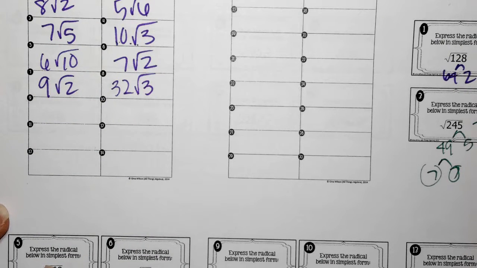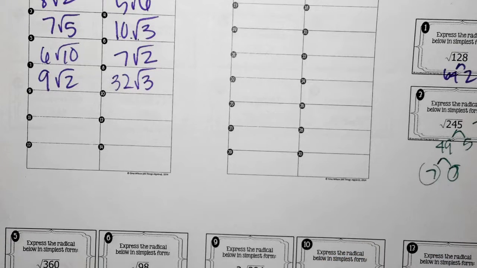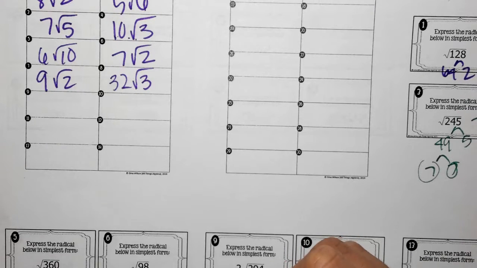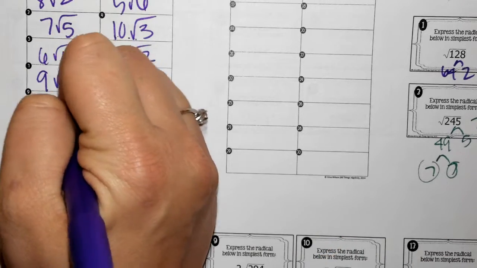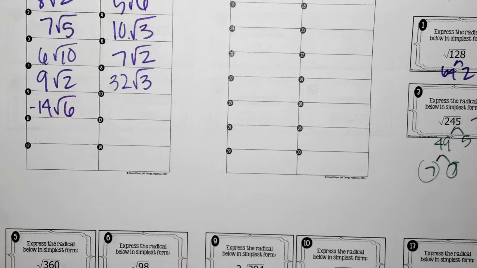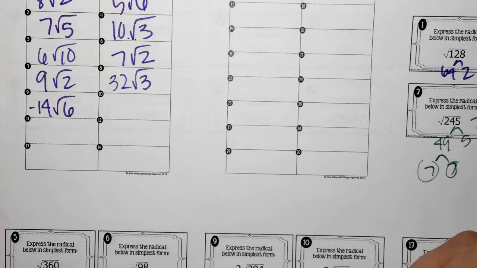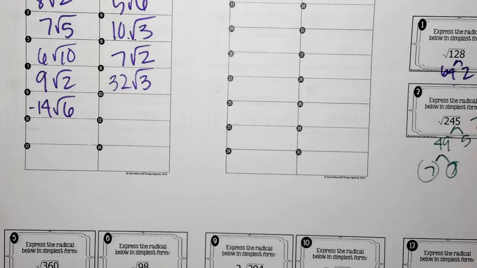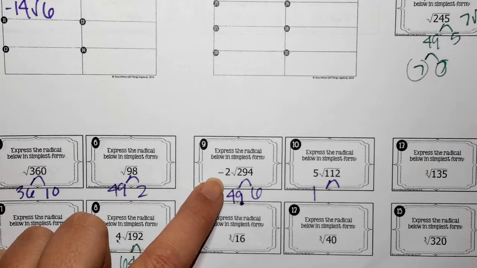All right, so for number 9, I got 49 and 6, correct? Yeah. And that gives you negative 14 root 6. And number 10, I got, what's the square root of 49, guys? 7. What's 7 times negative 2?